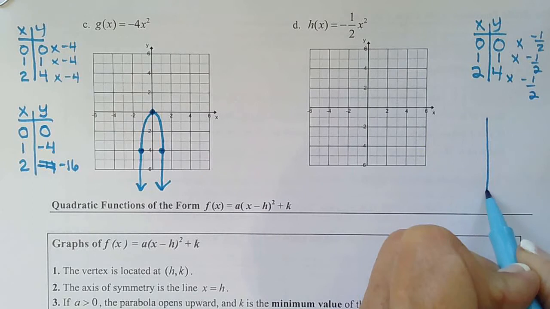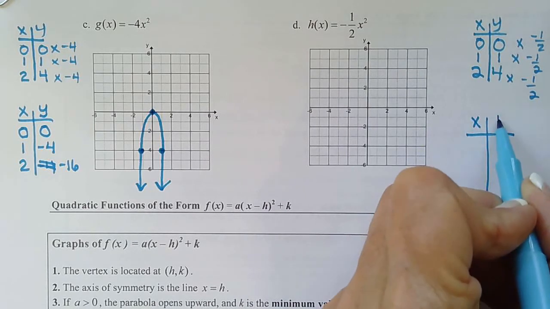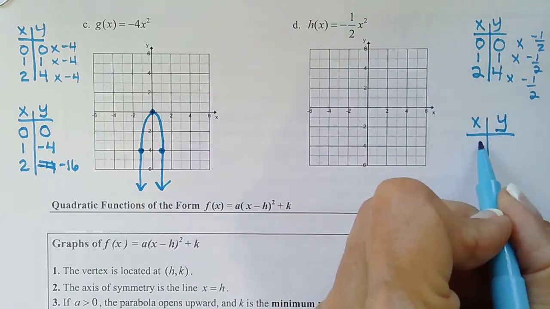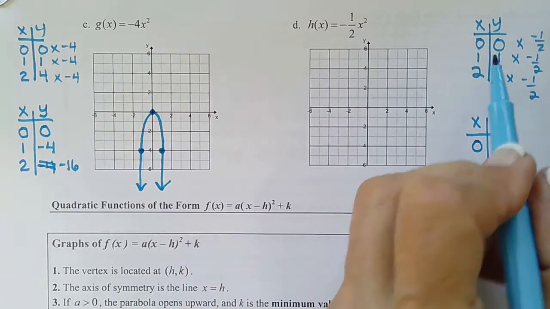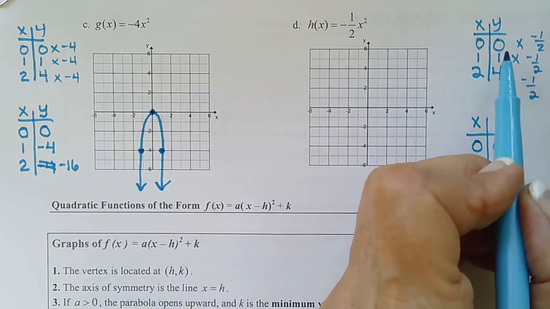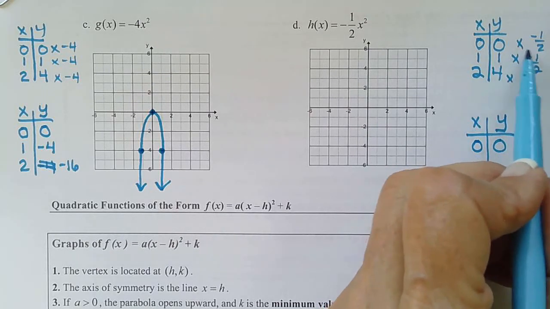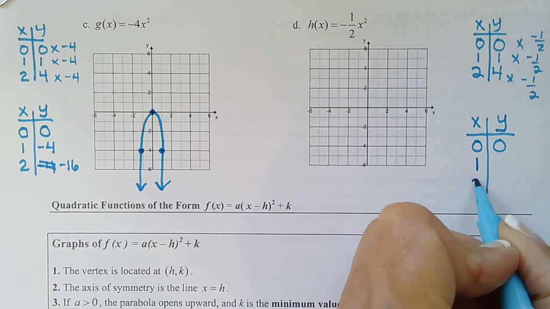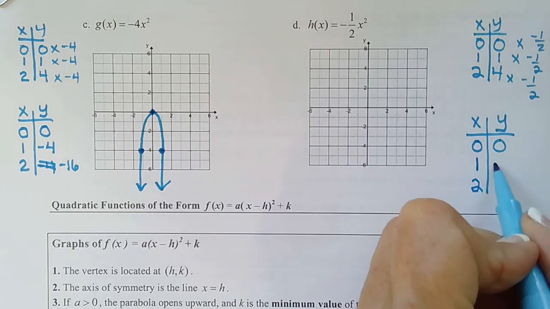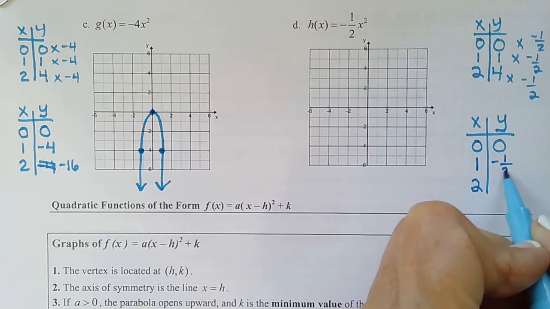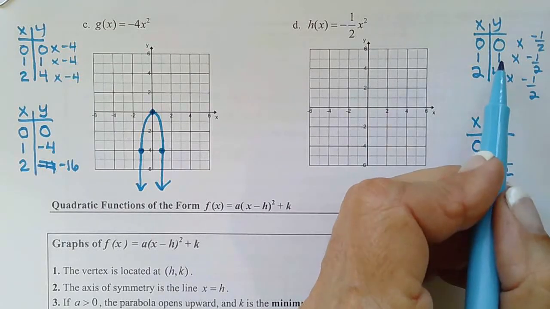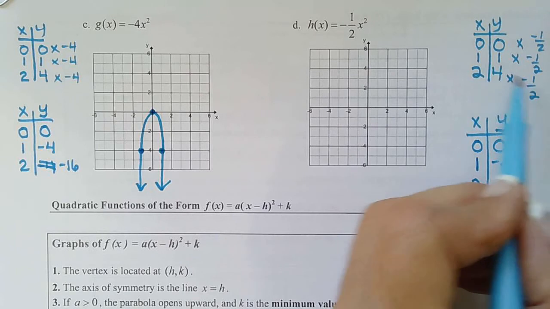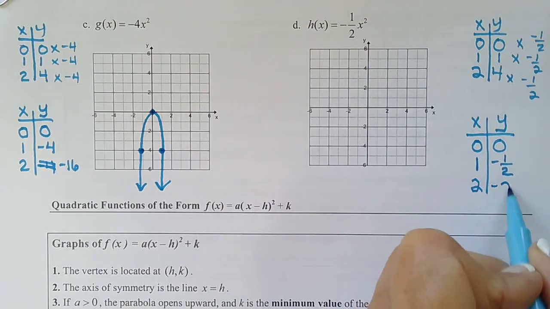So our new one is going to be 0, 0 still. 0 times -1/2 is still 0. 1 and 2, remember, stay the same. 1 times -1/2 is -1/2. So see how it's going up more slowly. Half of 4 is 2. A positive times a negative, -2.